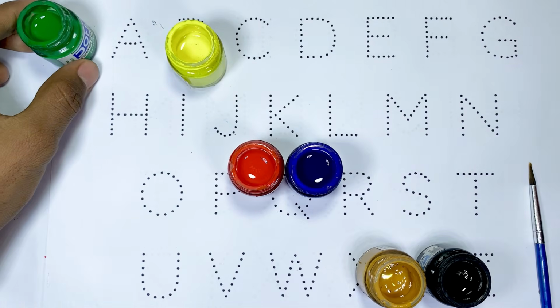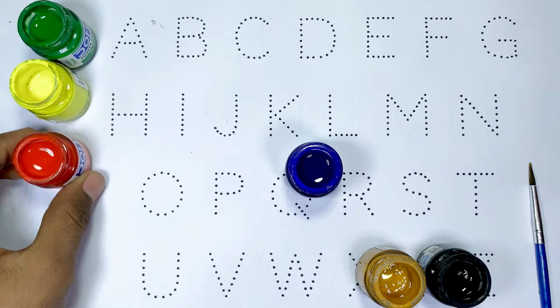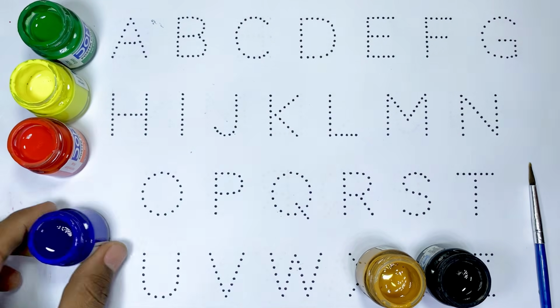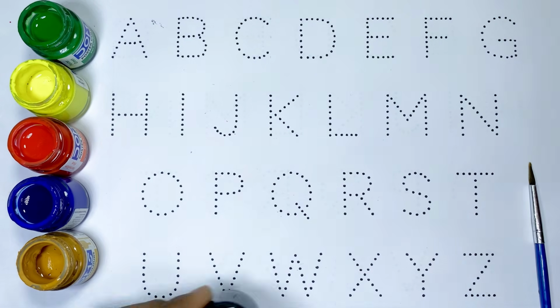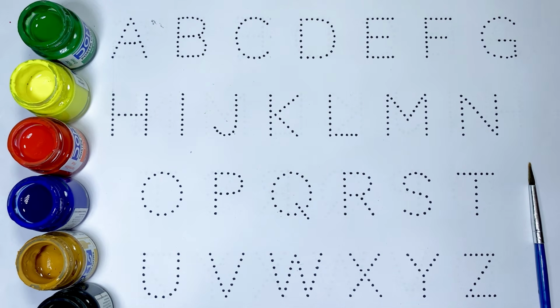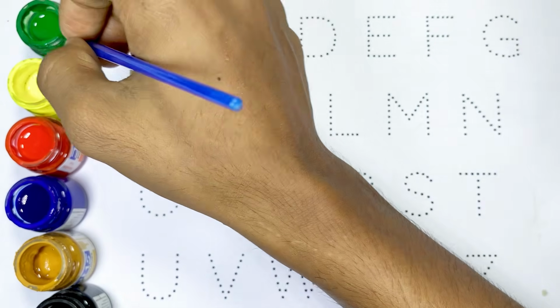Green color, yellow color, red color, blue color, yellow ochre color, and black color. Kids, now you draw A and use green color.